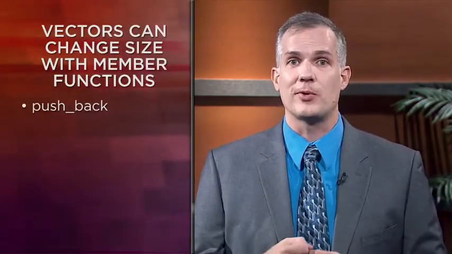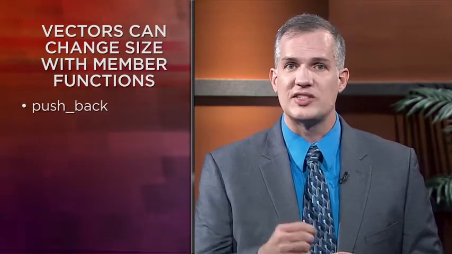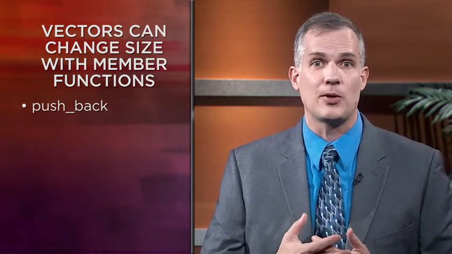Now, one of the nice features of vectors is that they can change in size. We've seen one way of doing that, by using the push_back member function. When we use that function, we add an element onto the back of the vector, thus increasing its size by 1.